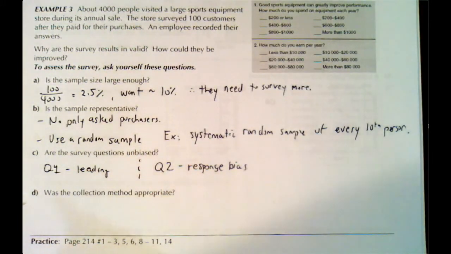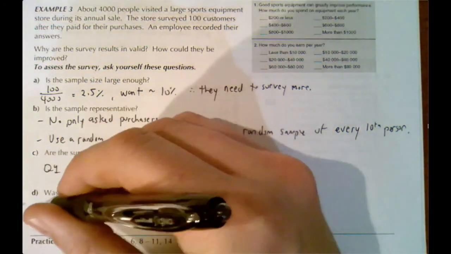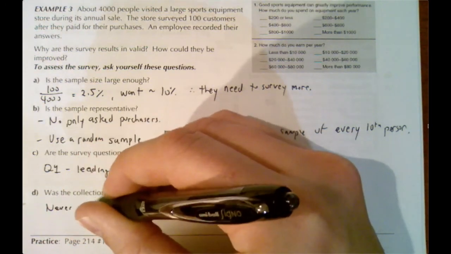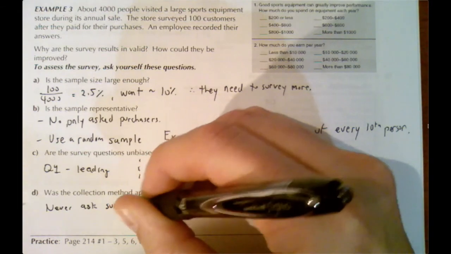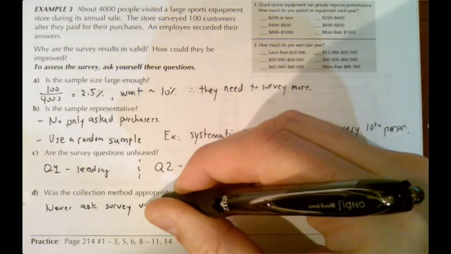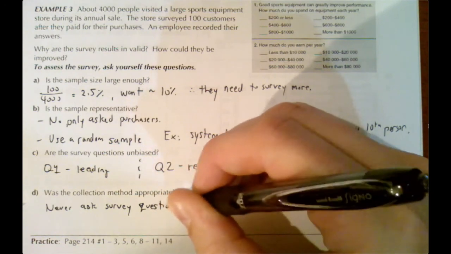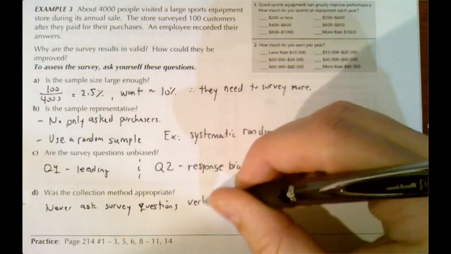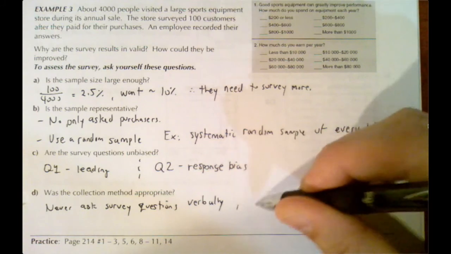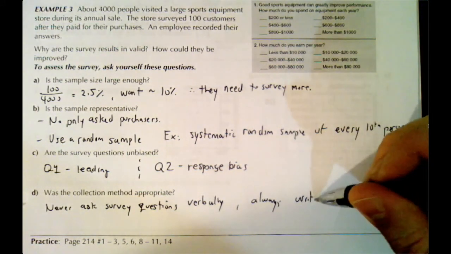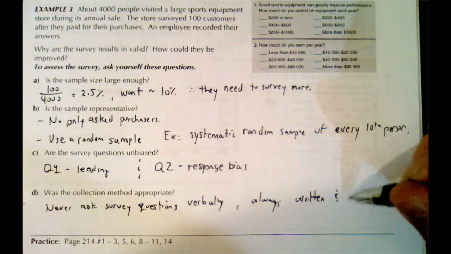Finally, was the collection method appropriate? Well, kind of going into the response bias here. Never ask survey questions verbally. Always written and anonymous.